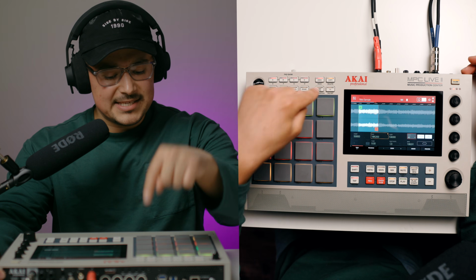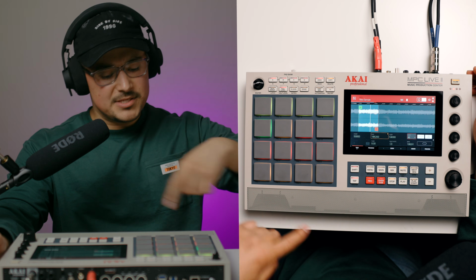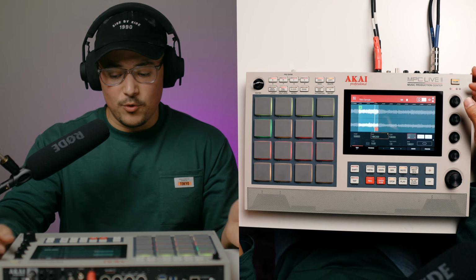And now pad 16 is very powerful because pad 16 will actually loop whatever you have from your start and end point. And it just loops, which is really powerful as you're selecting a loop that helps you perfect the loop that you're going to select. And if you need to make any adjustments, you can make those adjustments and this will adjust on the fly.